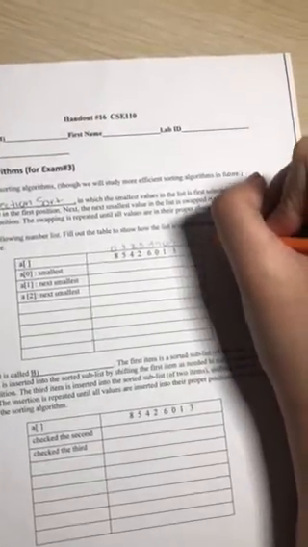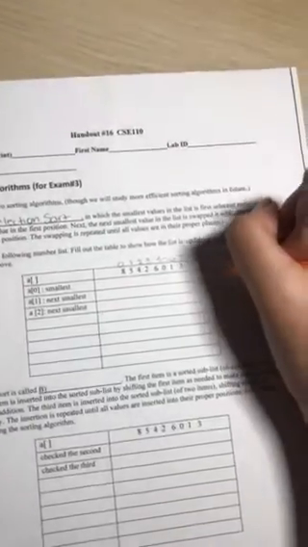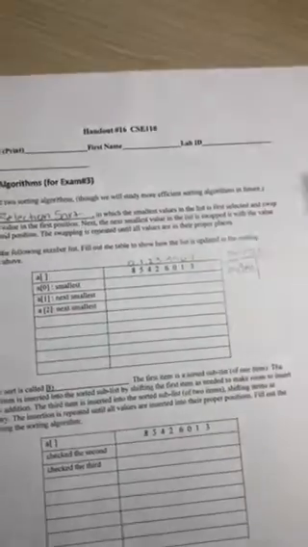So min, which is our minimum. Our minimum number is 0. Our index is also 0. Okay. Scan. Enter scanning.